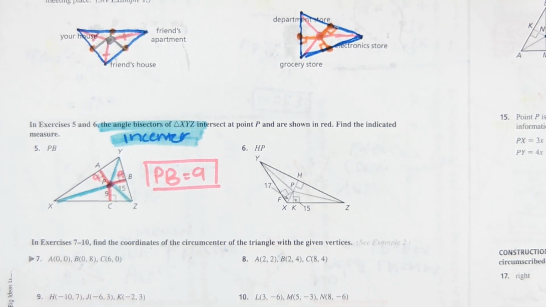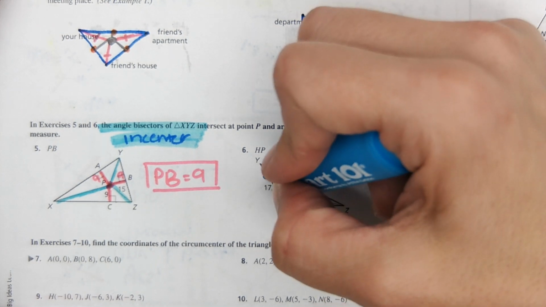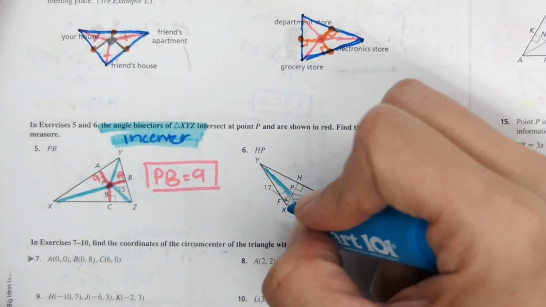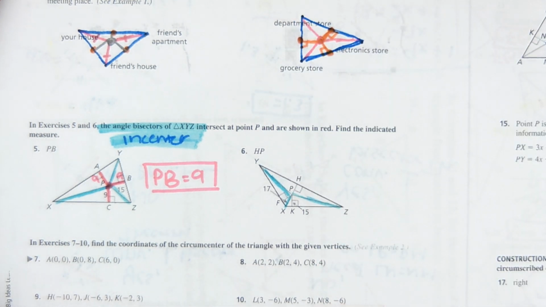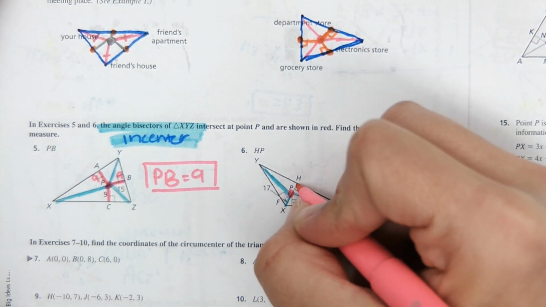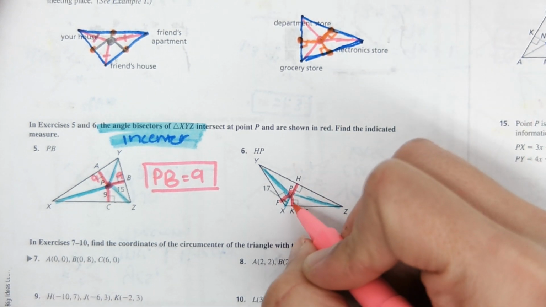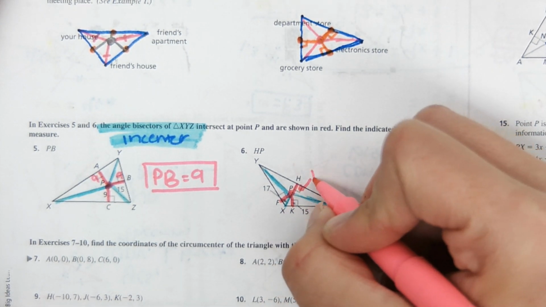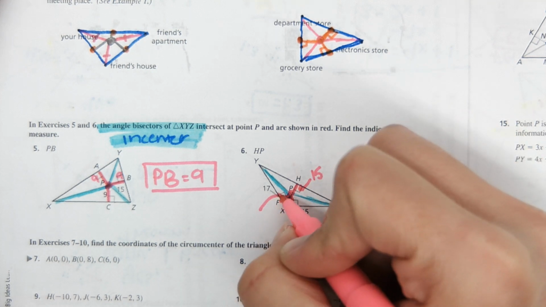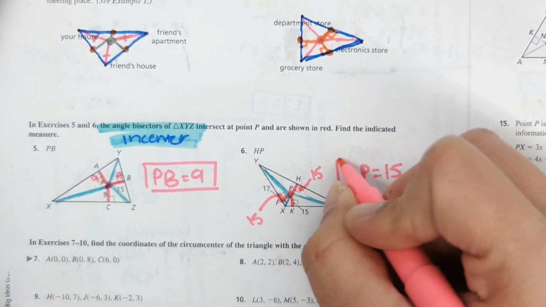And number 6, same idea. Wants to know the length of HP. Let's look at the angle bisectors first. Here's an angle bisector, here's one, and here's one. And then this incenter is the same distance from each of the sides. And it shows a little arrow saying that that's 15. So then HP would be 15 as well, and so would this. So HP equals 15.